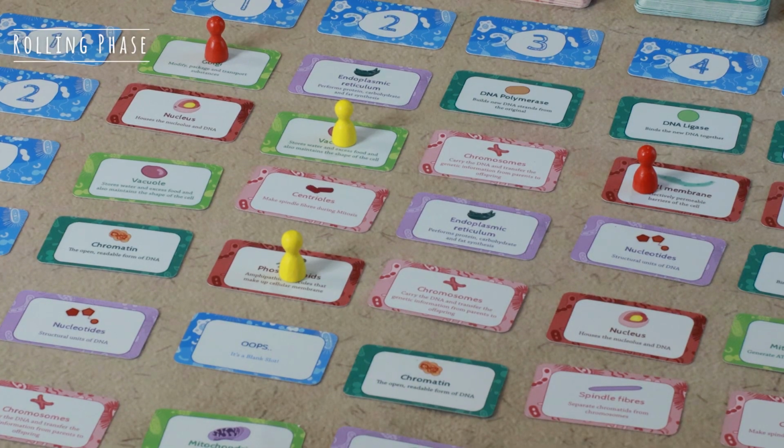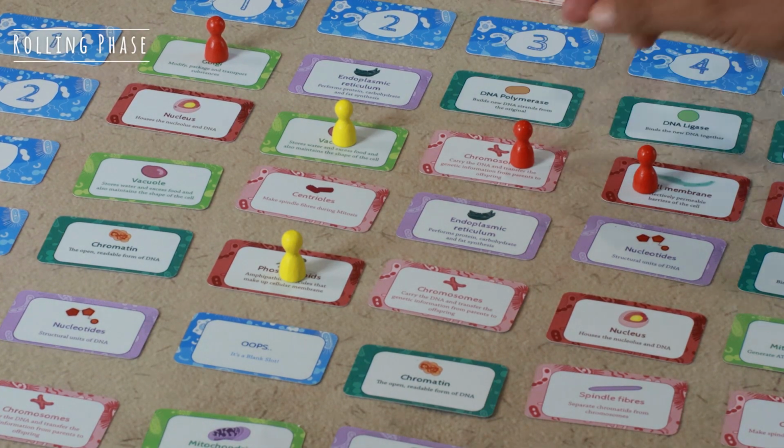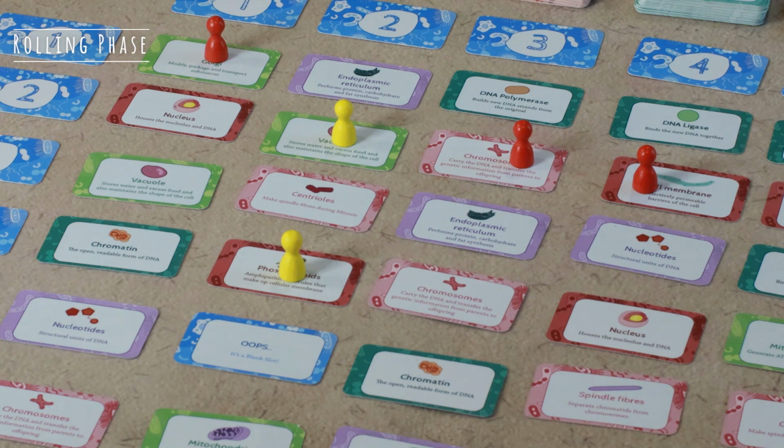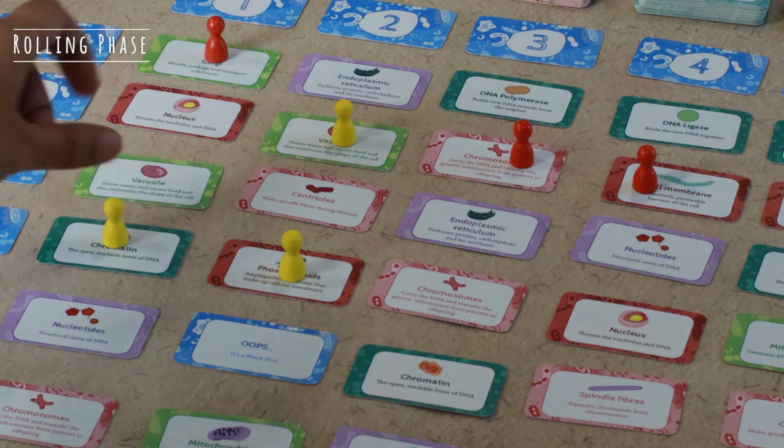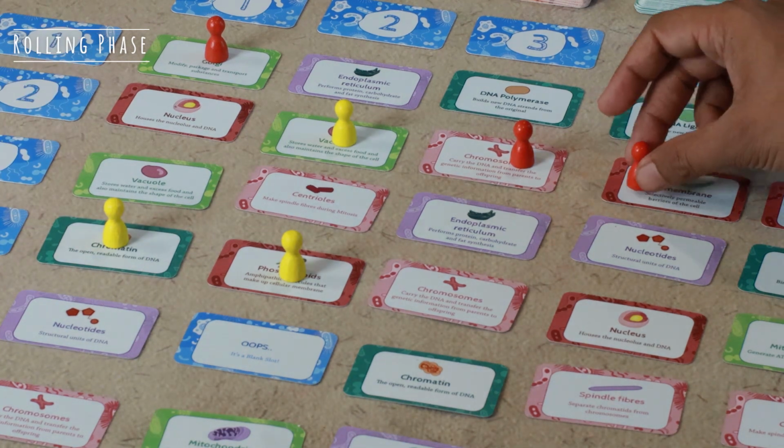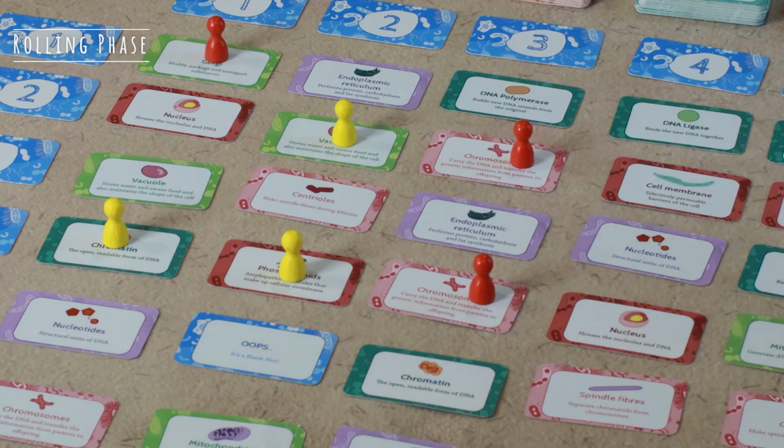Optionally, after rolling to collect resources, you may choose to place a third meeple on any unoccupied location or move one of your already placed meeples on the board. Moving phase. Once a player has acquired all the resources necessary to move to the next stage of their cell growth, they may choose to do the moving phase turn instead. Let's see how that goes.